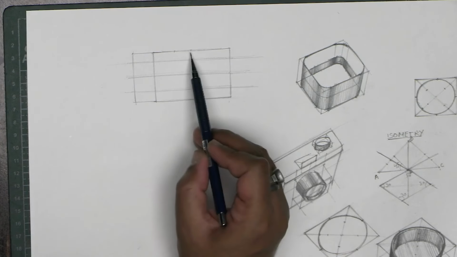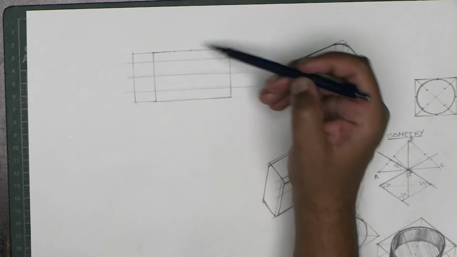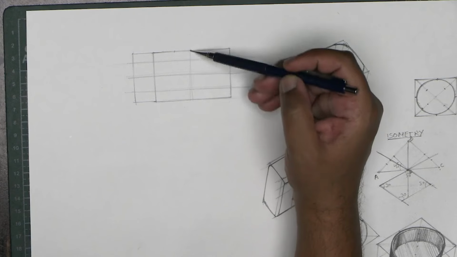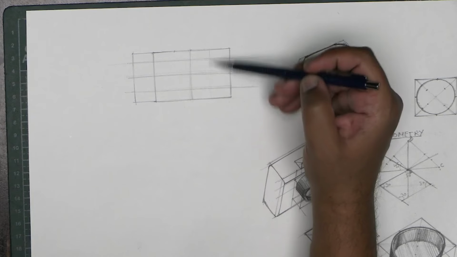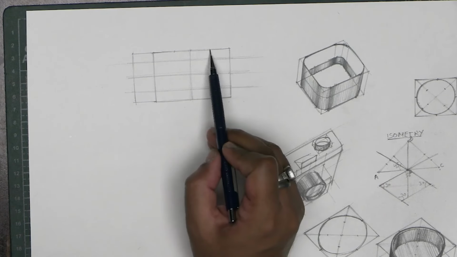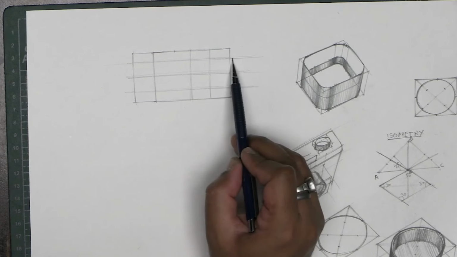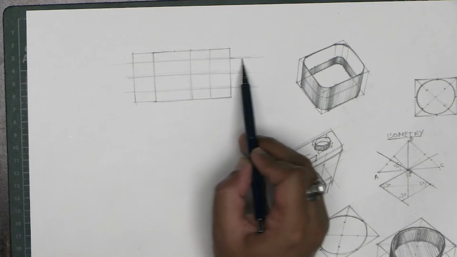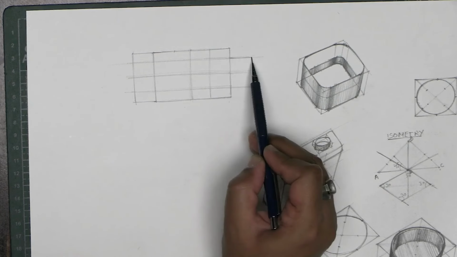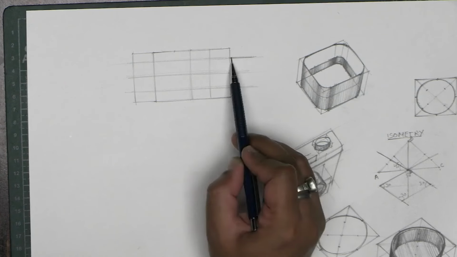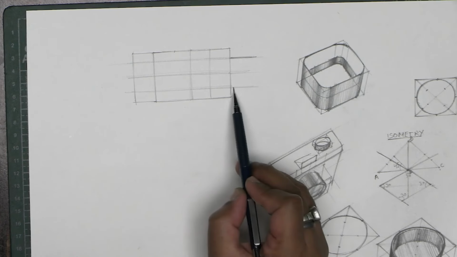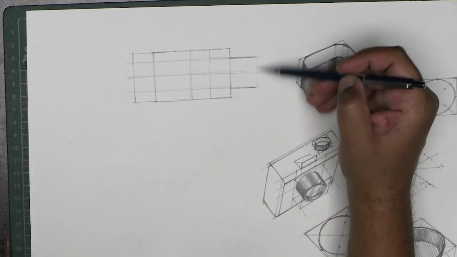After you have done that, see this part and take half of this side and take half again. Whatever is left, that you increase here. And take a little more. Just take a little more distance and increase it here. Join this side.